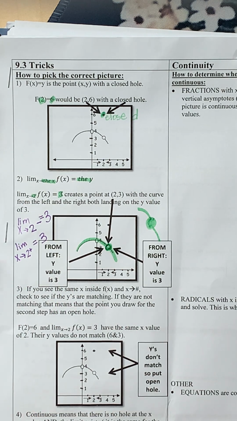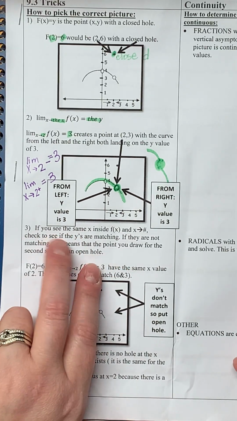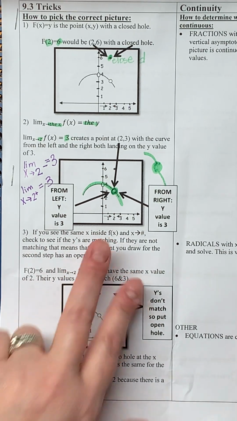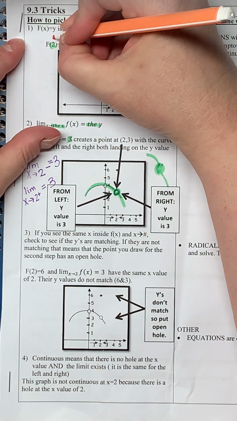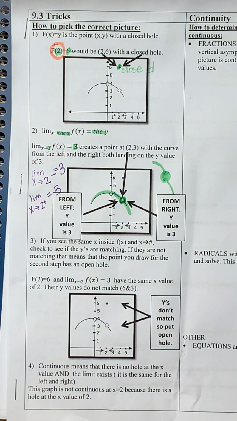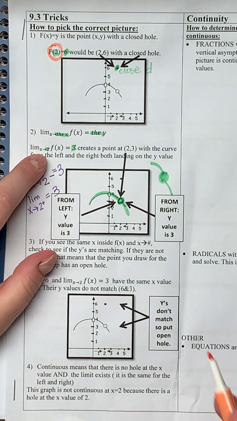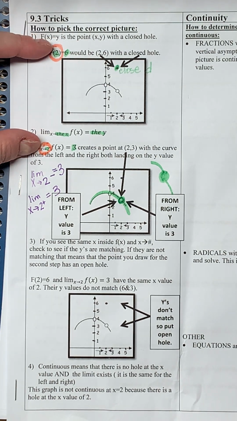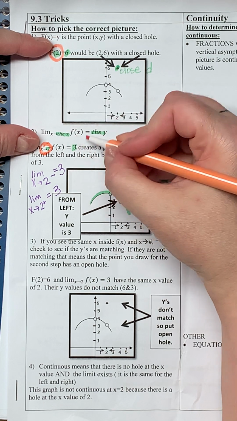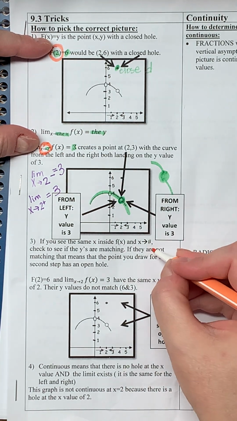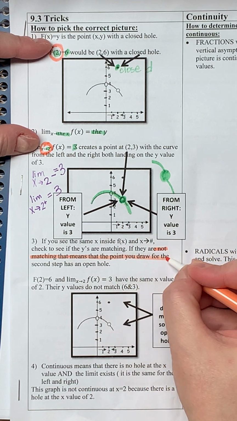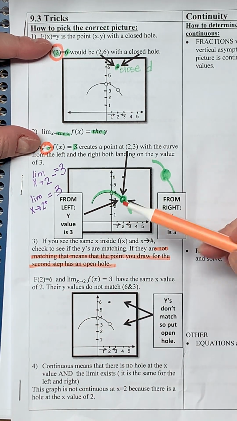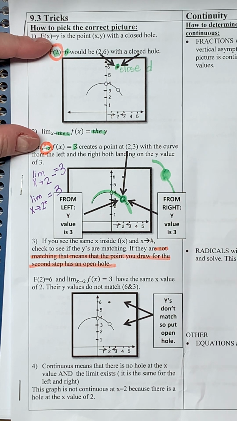Okay, let's see here. The next thing is, if you see the same x inside this f of x up here, which for us is a 2, and x approaches a number, so for us, x approaches a 2, since these are the same numbers, 2 and 2, check to see if the y's are matching. If they are not matching, so let's look at my y's. My y's are 6 and 3. Well, that means they're not matching. That means that the point you drew for that step that we just did should be an open hole.